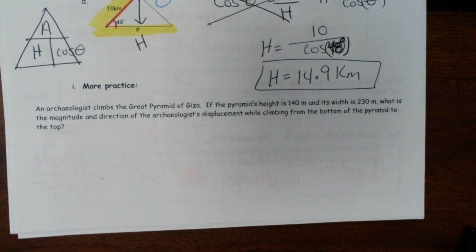An archaeologist climbs to the top of the Pyramid of Giza. If the pyramid's height is 140 meters and the width of it is 230 meters, what is the magnitude and the direction of the archaeologist's displacement while climbing from the bottom of the pyramid to the top of the pyramid? That is the physics version. Now, let's look at this.